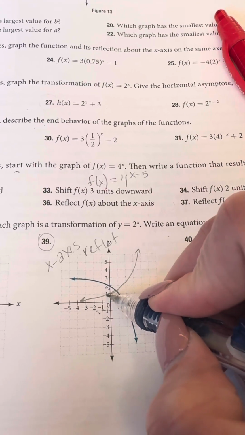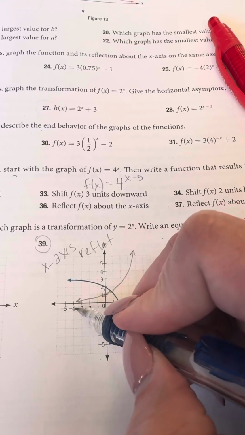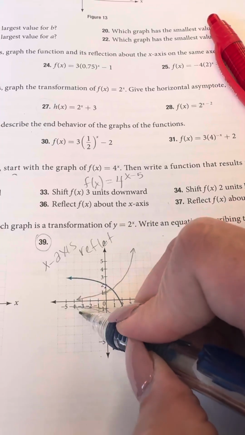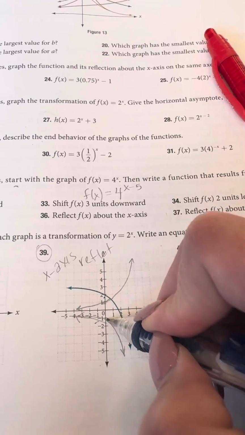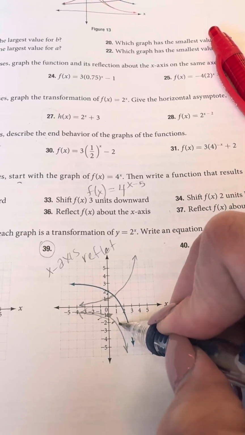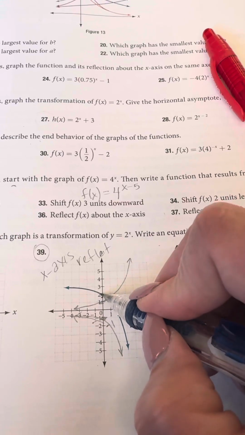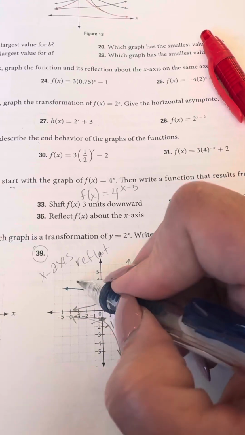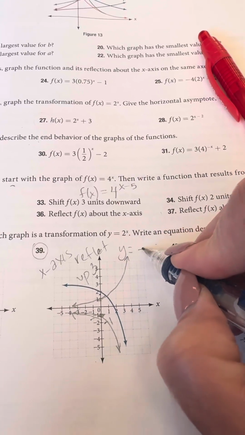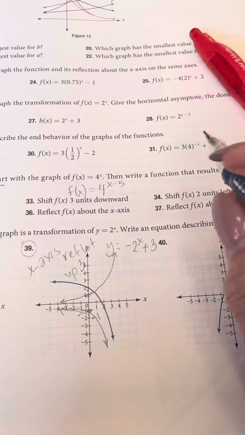So where it originally went through, once we would have reflected over the x-axis, it would have looked like this. Whoops, I missed the intercept there. It would have looked like this. And then we moved this intersection point of the y-axis, which was -1 after the reflection, we moved it up 1, 2, 3 units. So up 3. So to show that in our equation, we're going to have -2 to the x, and then +3 is not part of the exponent.